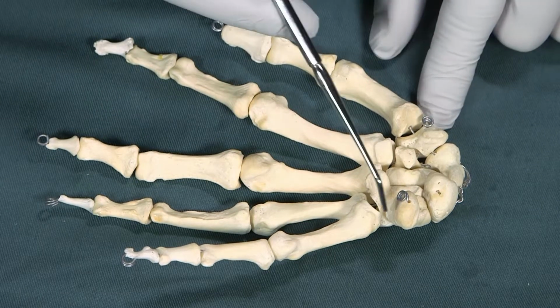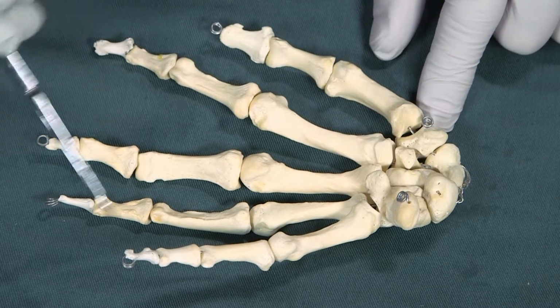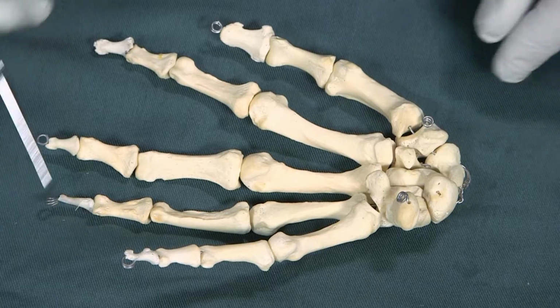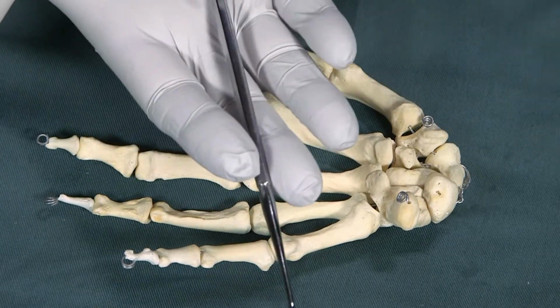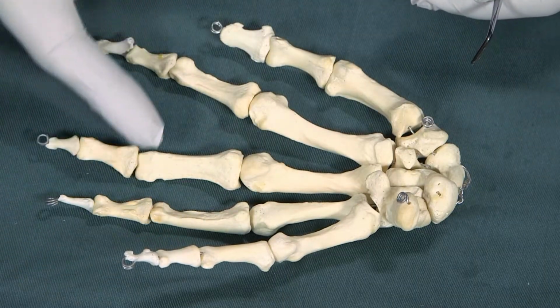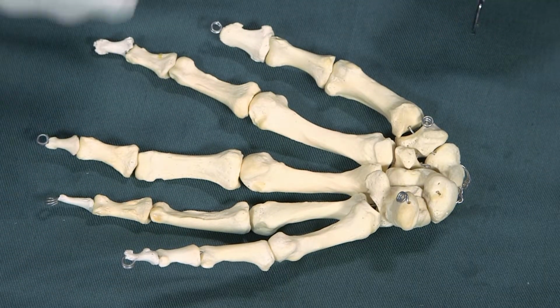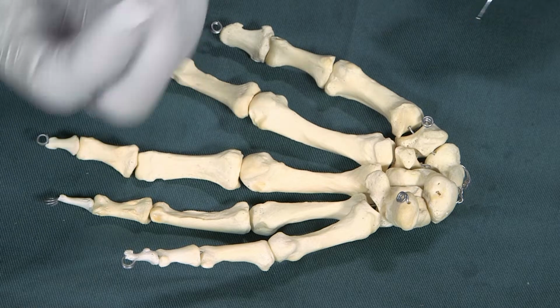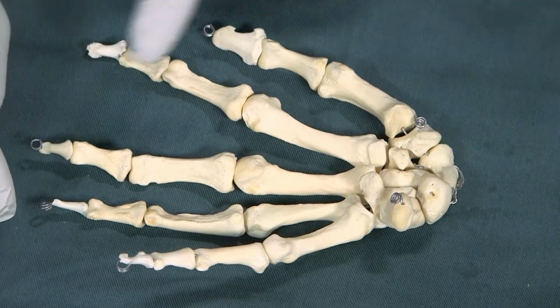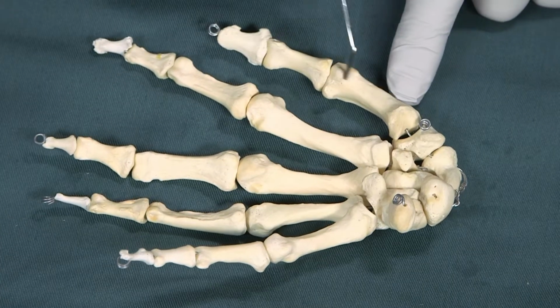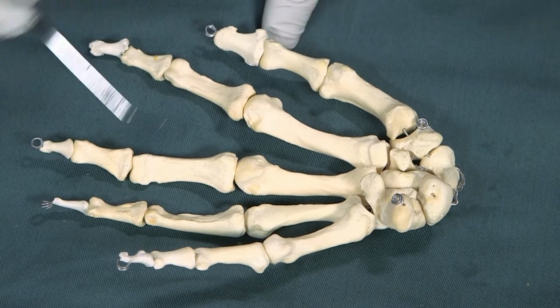So carpal bones form the skeleton of the carpus, metacarpal bones form the skeleton of the proper hand, and phalanges form the skeleton of the fingers or digits. Now let's go with the carpal bones.